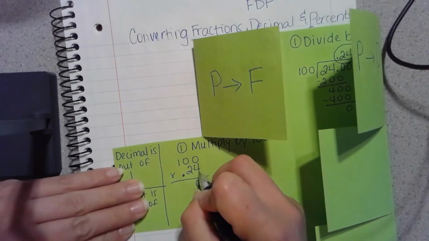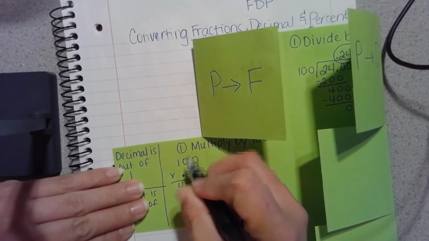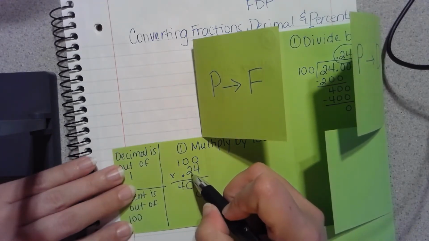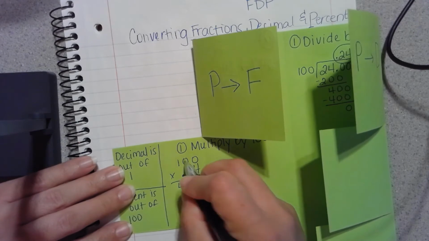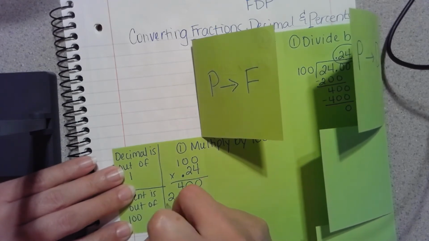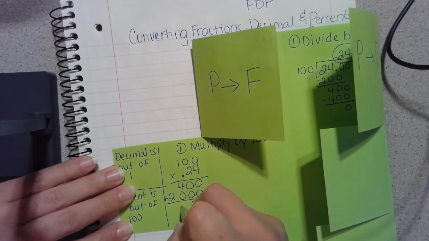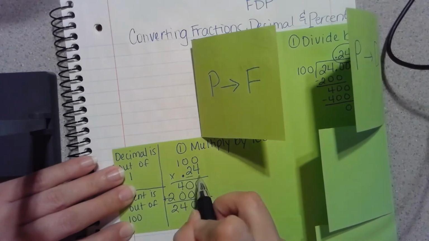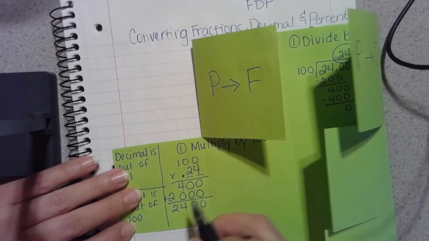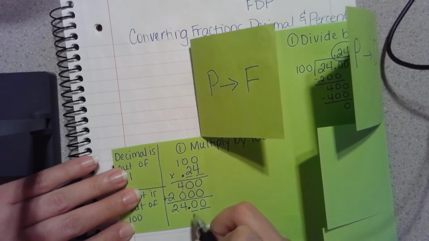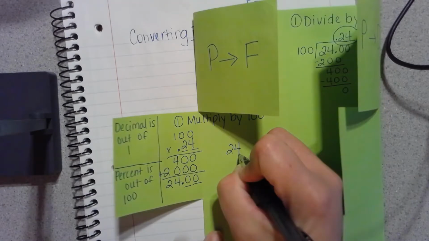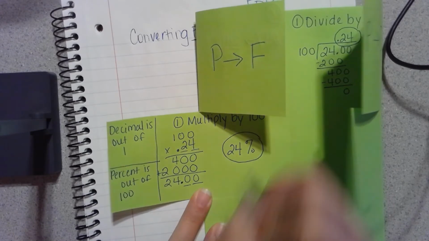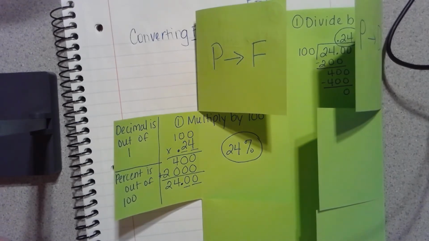4 times 0 is 0, 4 times 0 is 0, 4 times 1 is 4. Put our 0 in as a place value holder because we're moving over to the tenths place. 2 times 0 is 0, 2 times 0 is 0, 2 times 1 is 2. Add them all up. Now we need to place our decimal in the correct place. You have 2 numbers behind the decimal in the problem, so you're going to have 2 numbers behind the decimal in your answer. So you can see right there, your answer is 24.00. Remember, we have no need to write the decimal with zeros behind it, so your answer is 24%.